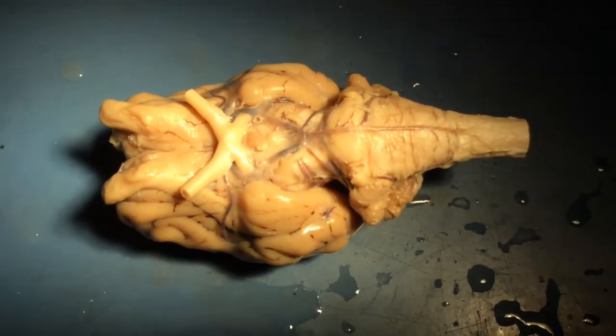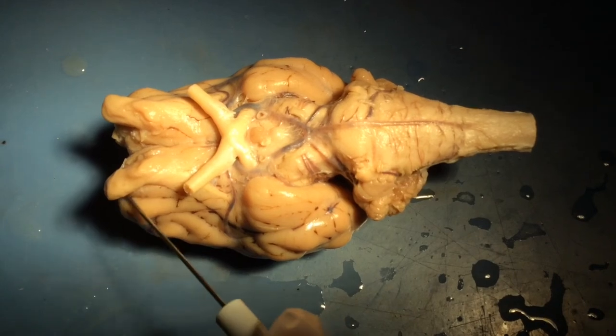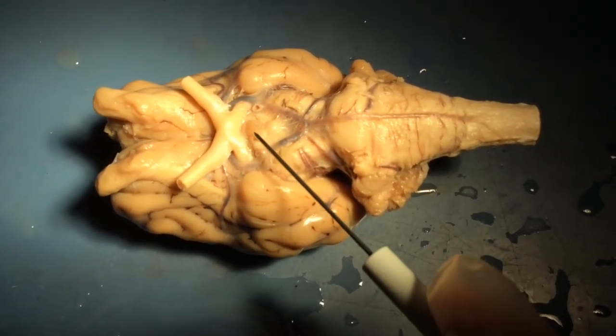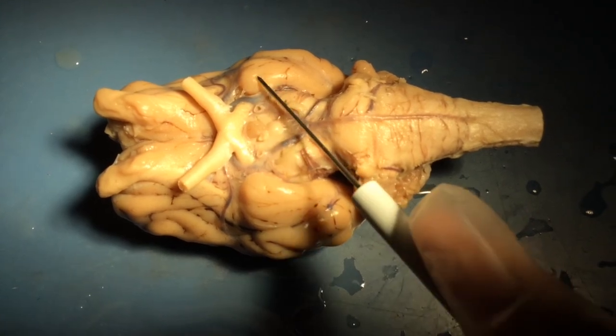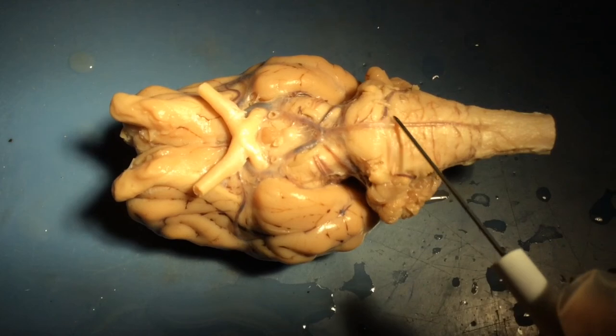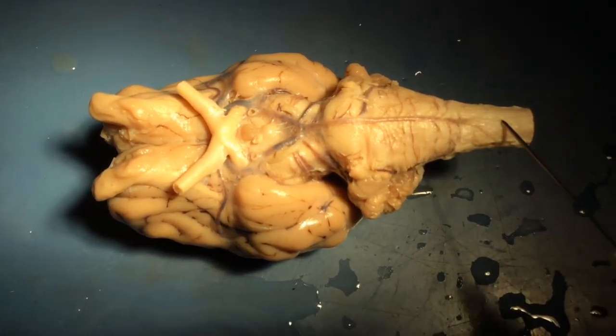So, a quick little review from front to back. We have the olfactory bulbs, we have the optic nerve and optic chiasm, we have the pituitary gland, the piriform lobe, the oculomotor nerve, the pons, the medulla, and the spinal cord.